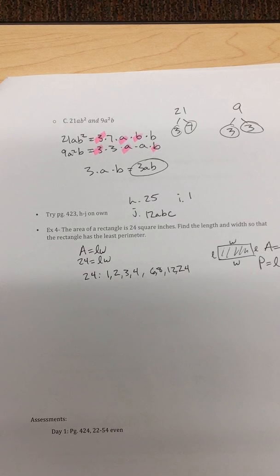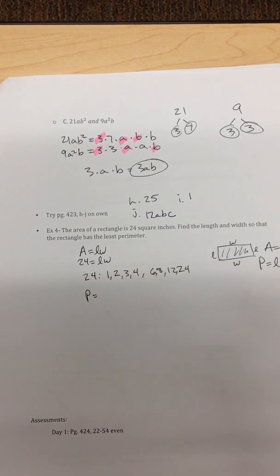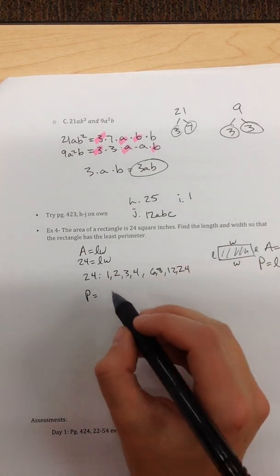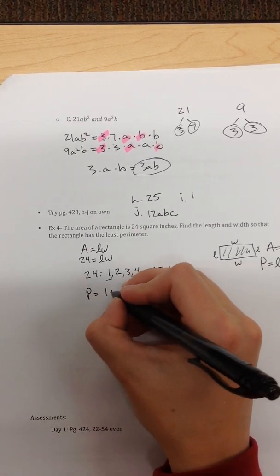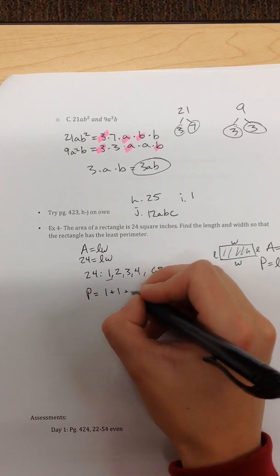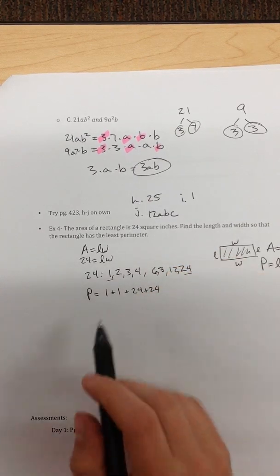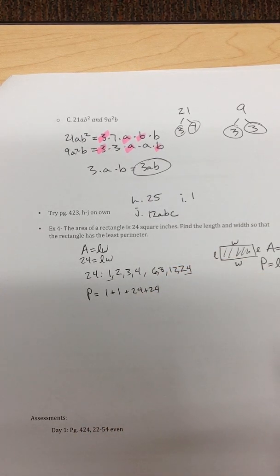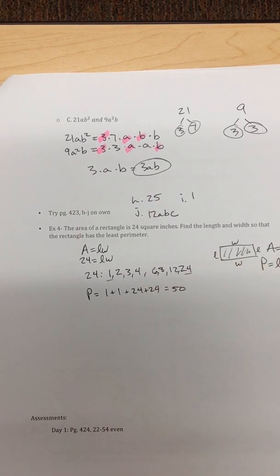Now what I want to do is test those and see which one has the least perimeter. For perimeter here, I'm adding my sides together, so I've got 2 of the lengths and 2 of the widths. If I try 1 and 24, that was a combination, so 2 lengths of 1 plus 2 widths of 24: 1 and 1 is 2, plus 24 would be 26, plus 24 would be 50. So that's a perimeter of 50. Now I want to check everything else and see if that's bigger or smaller than 50.